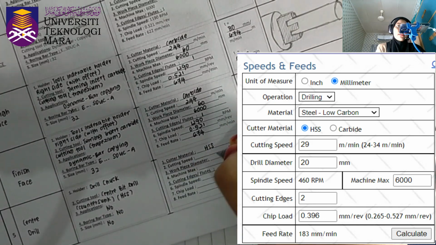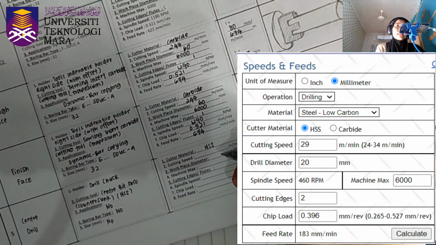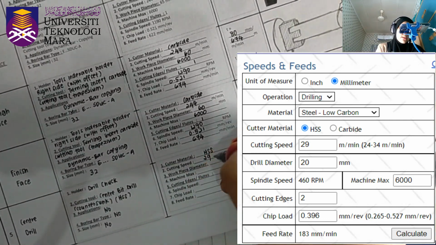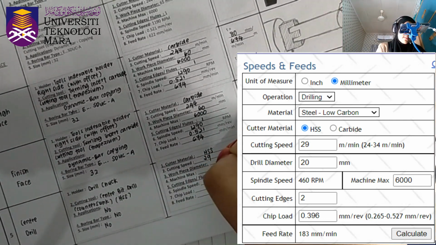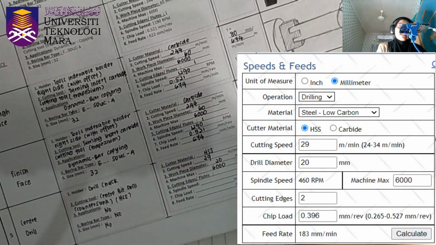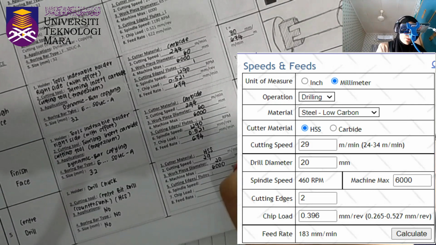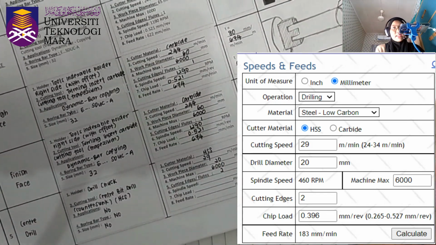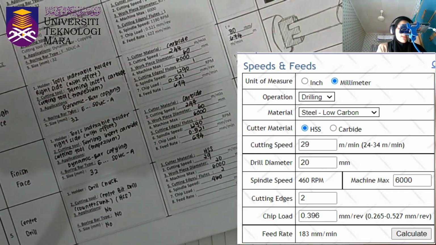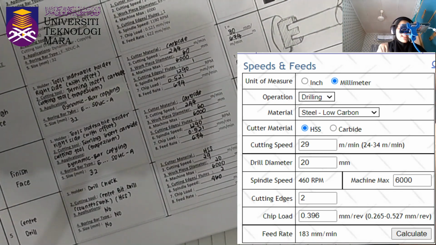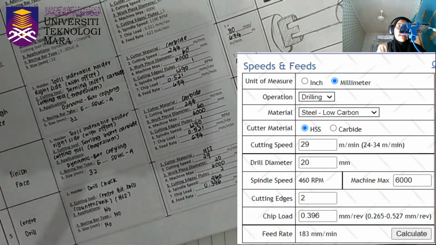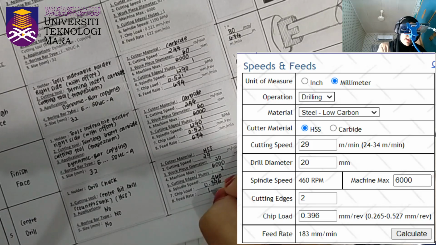The cutting speed of this process is 29. The workpiece diameter is 20. The machine max is 6000. The cutting edge or flutes is 2. Spindle speed is 460. The chip load is 0.396. And the feed rate is 183.